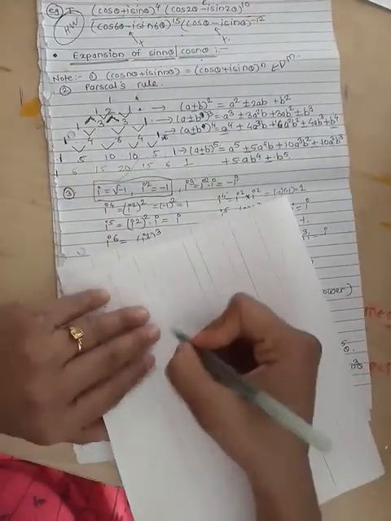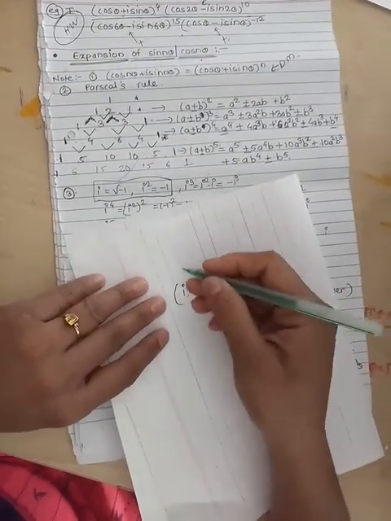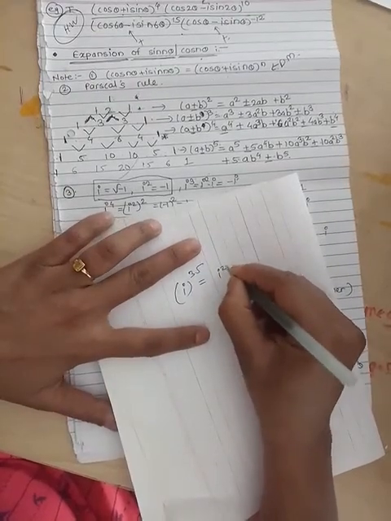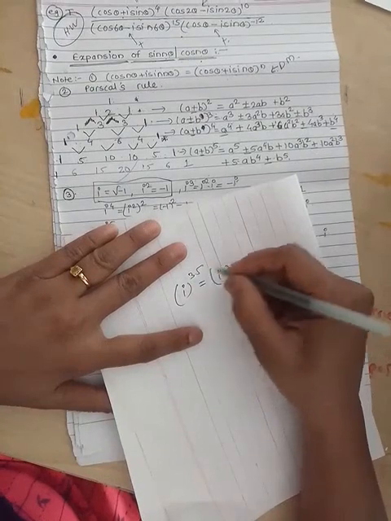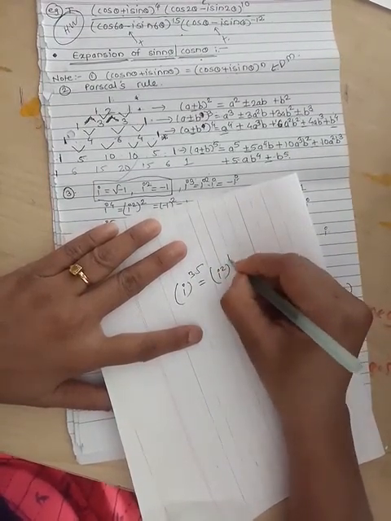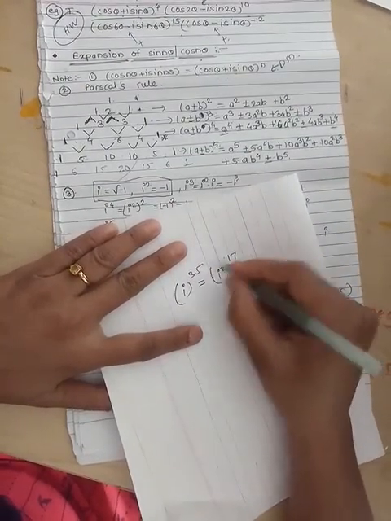Again, you can find any number. I raised to, you can take 35. Then split this into i square. What is the nearest number to this 35? 2 into 17 is 34.